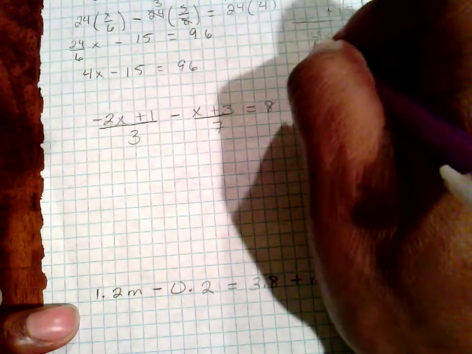Add 15 to both sides here. It gives me 4x. 15 is canceled over here. All right, and so that gives me 111. And then divide by 4.